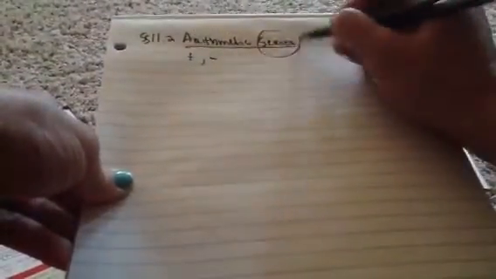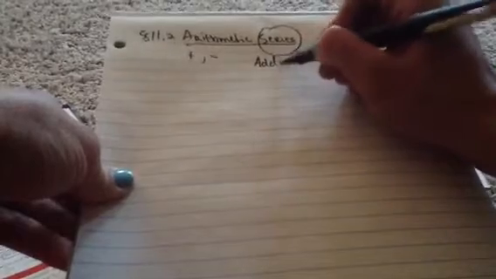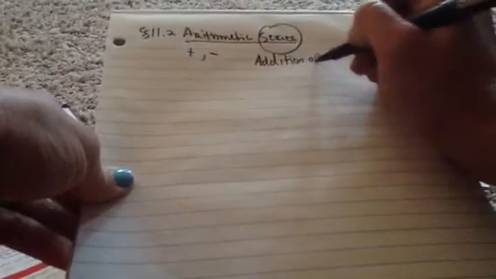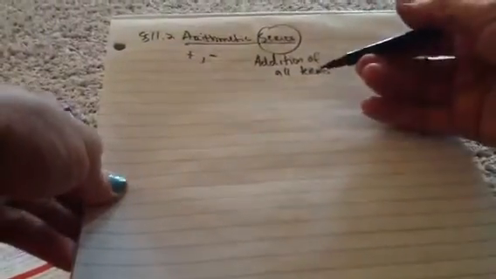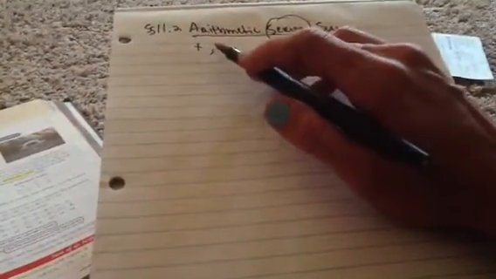Now, the arithmetic is either adding or subtracting to get to the next term, and a series is the addition of all terms. So when you add them all up, you get a sum. Basically a series is a sum of all the numbers added or subtracted based on if they're negative or positive.